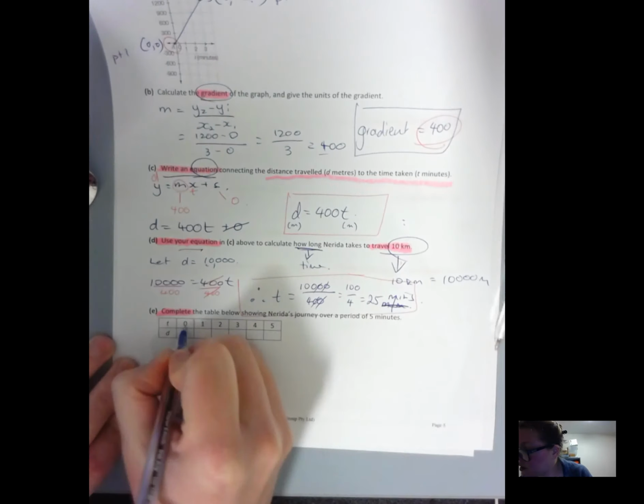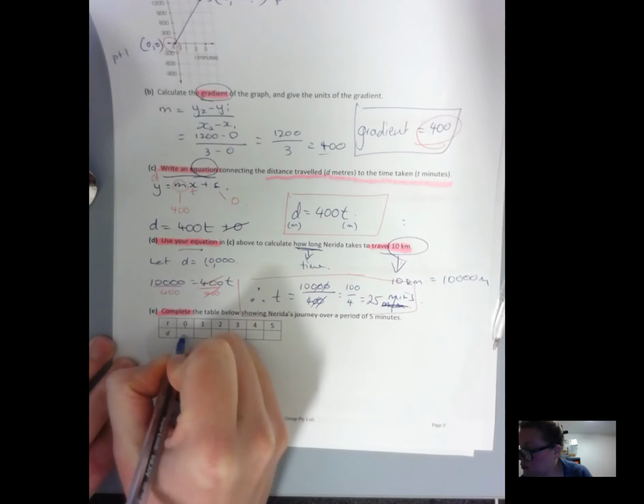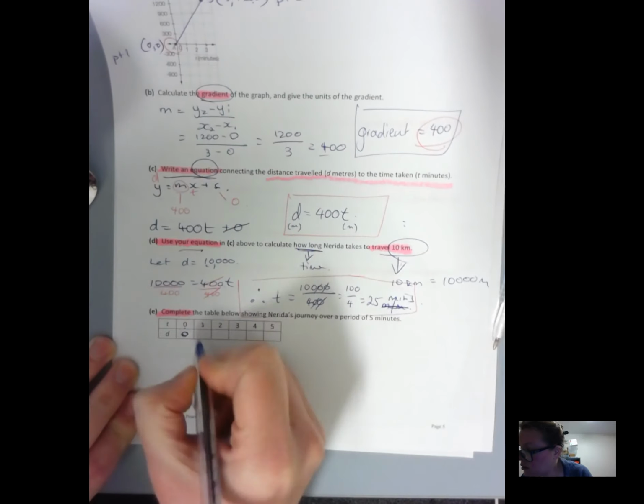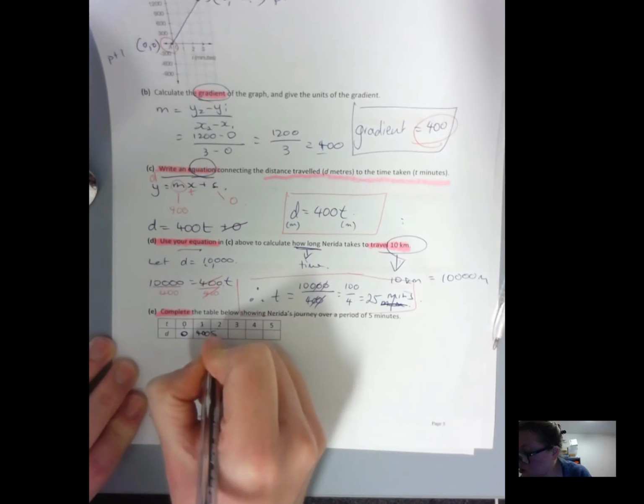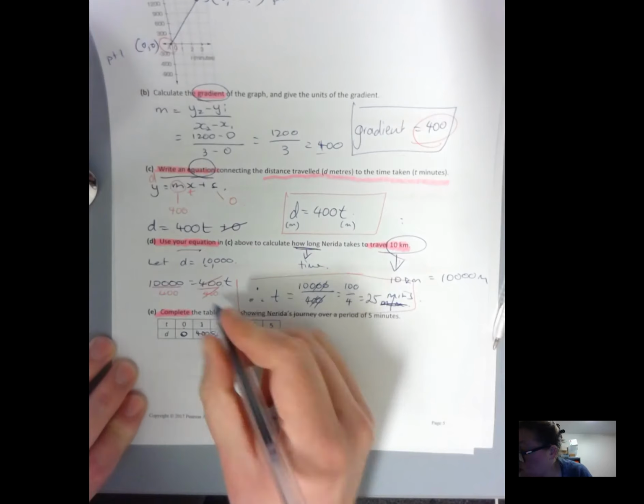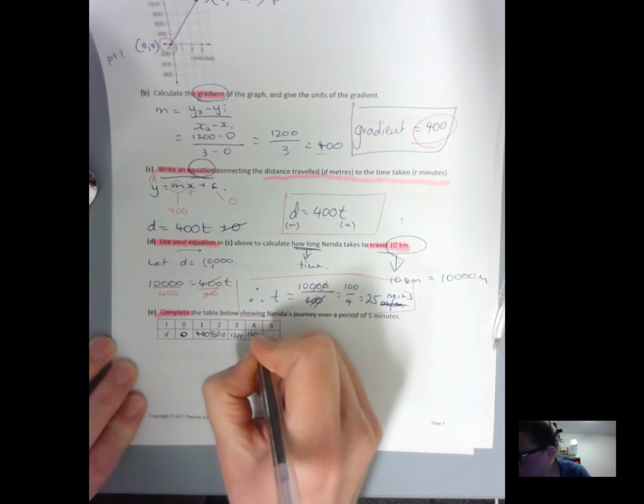And then complete the table again using your equation. So when t equals 0, distance equals 0, which we know. When t equals 1, 1 times 400, 400. T equals 2 minutes, 800. 3 minutes, 1200, we know. 1600, 2000.